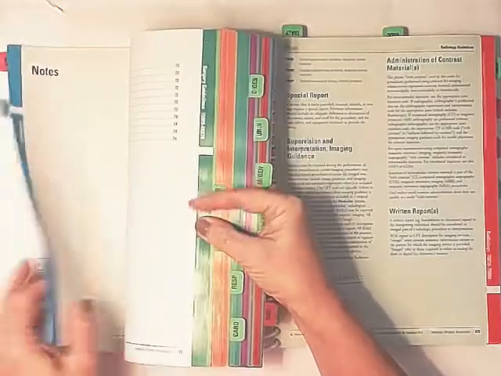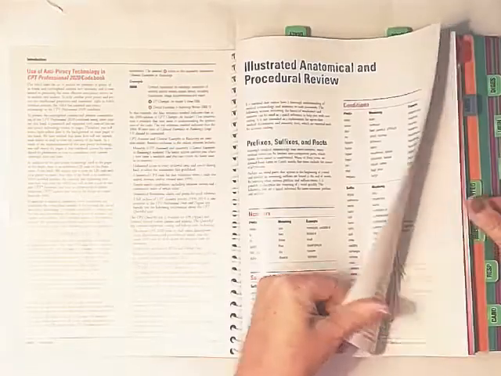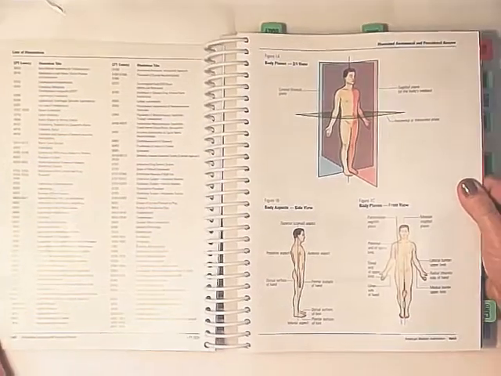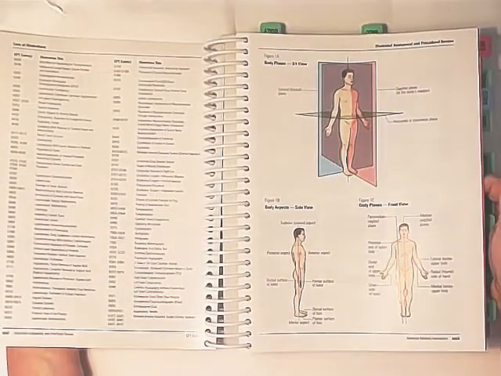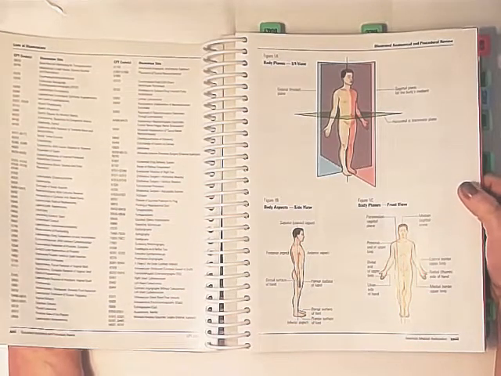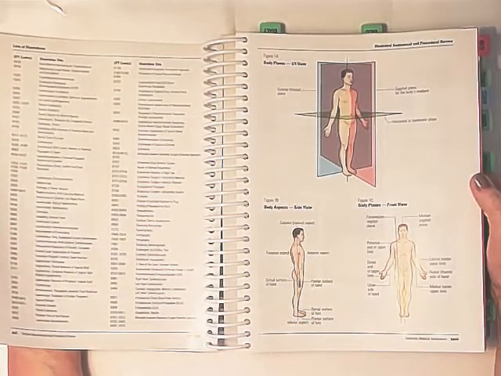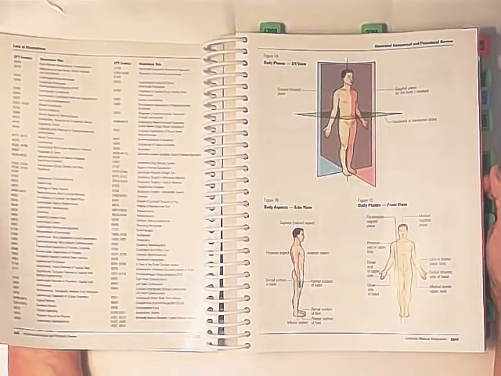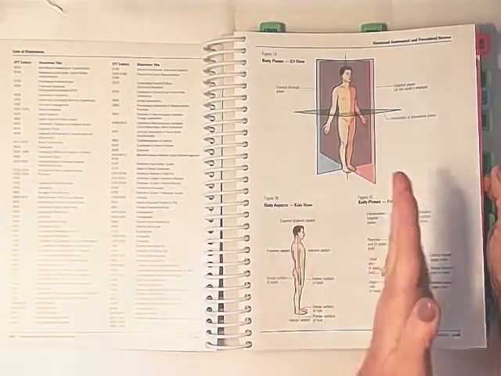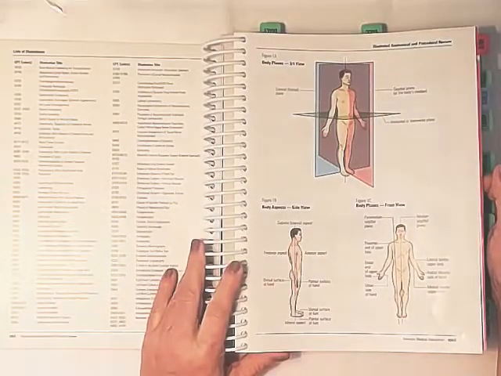I will say I want to go all the way in the front, and it's going to be on page 23, but it's actually Roman numeral XXIII, which is 23. These pages will help you in understanding the different body planes and views, body aspects that radiology uses, how they divide the body. This page may help you with that. I just wanted to make you aware of that.